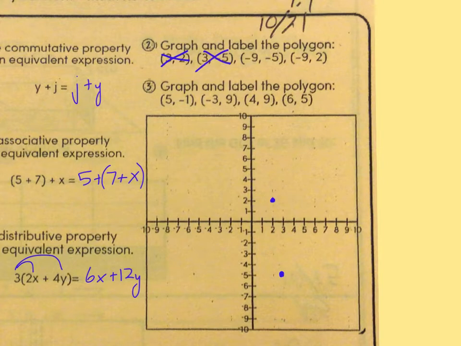Then it wants us to go (-9, -5). So we're starting at (0, 0) again. And negative 9 means we go back negative 9, down negative 5. So here we go. Let's do that one right about there. And the last one, we better cross that off, huh? The last one is (-9, 2). So we're going to go negative 9, up 2. All right, so we got that one.